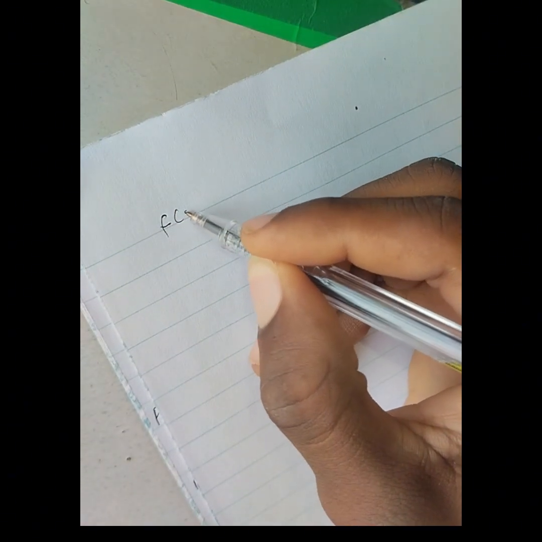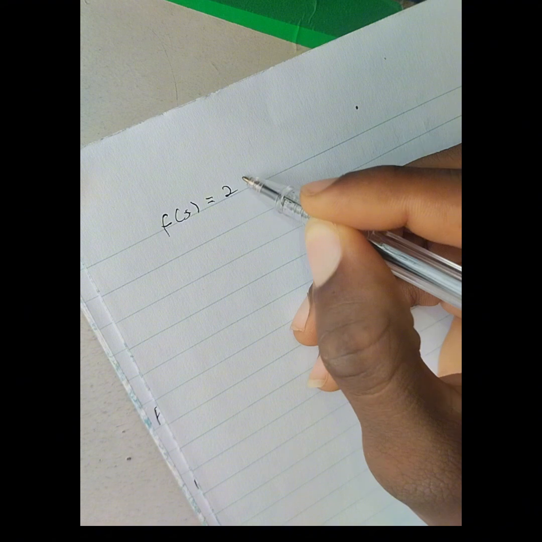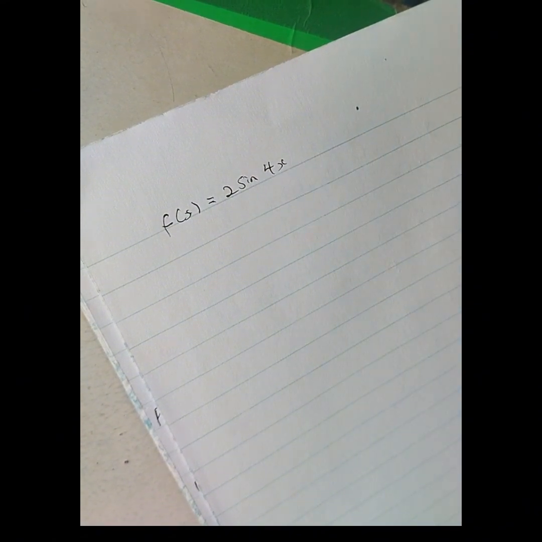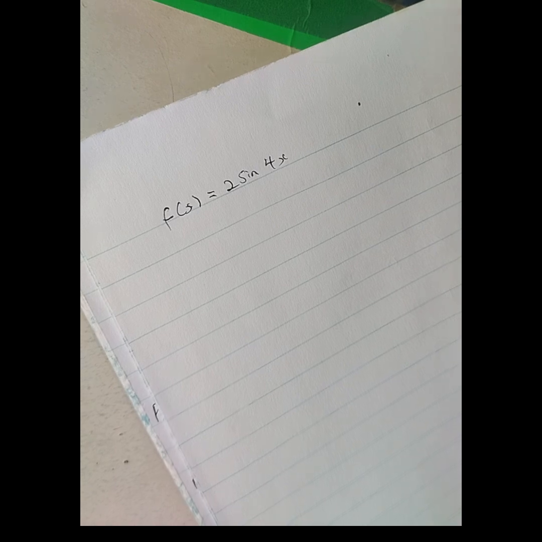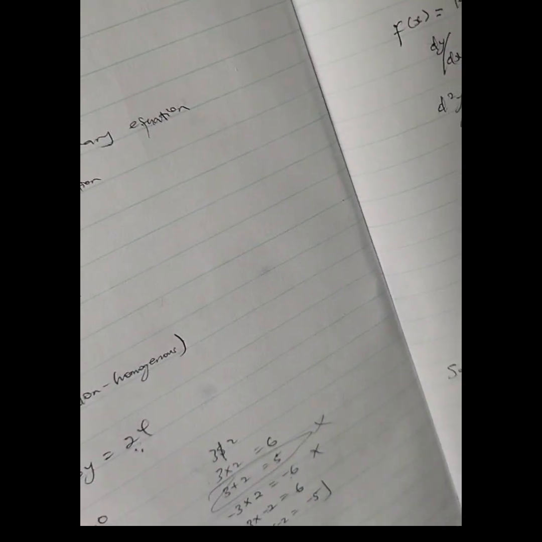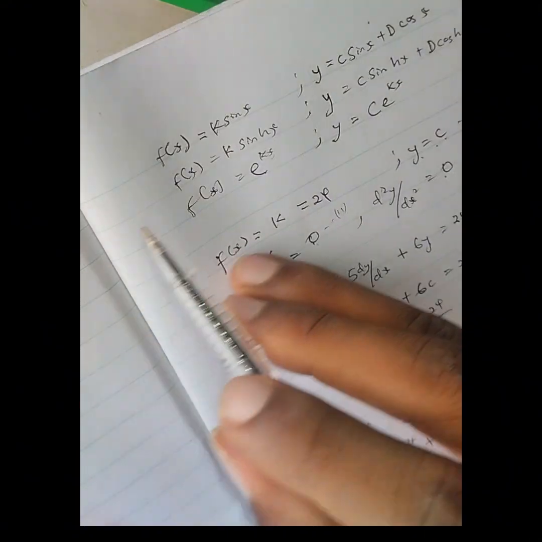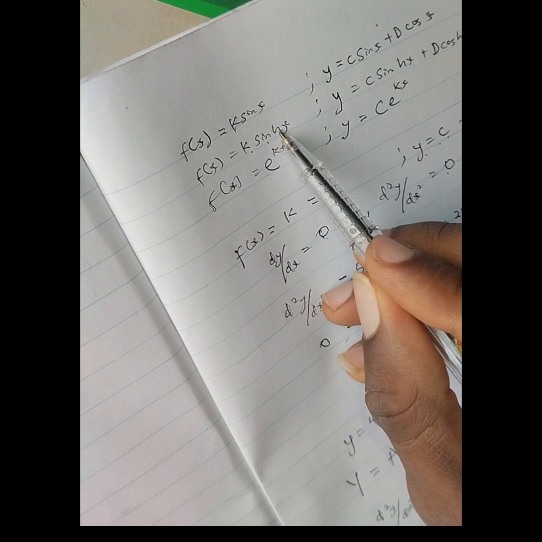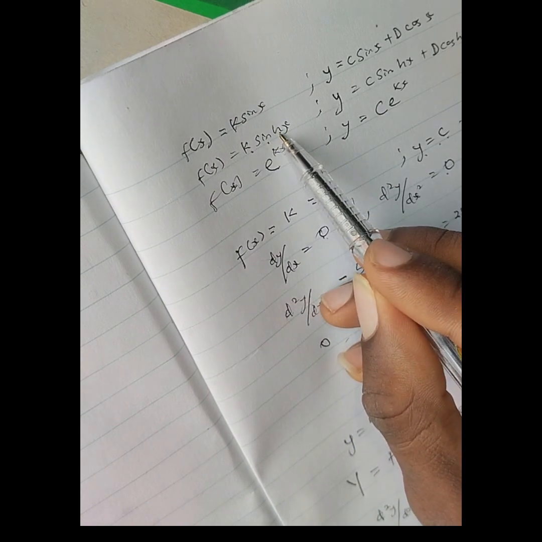From the equation, we have that our f of x is equal to what? 2 sine 4x. That's what we have. If you notice very well, our f of x is equal to 2 sine 4x. Now look at the rules I gave you before. I said k and h are all constant.